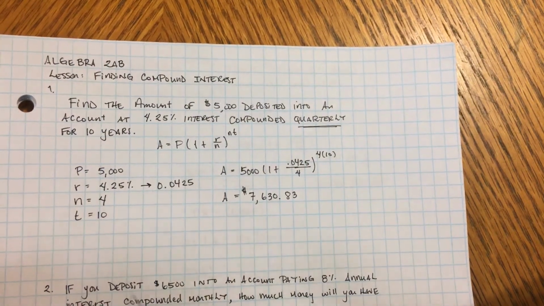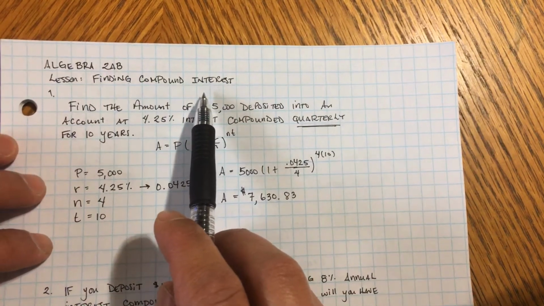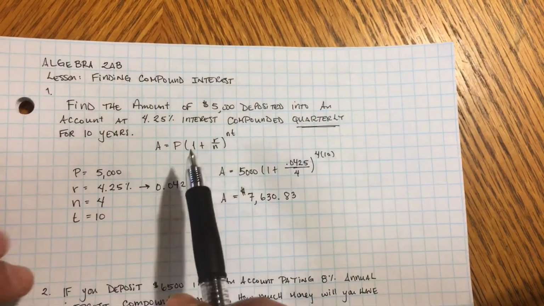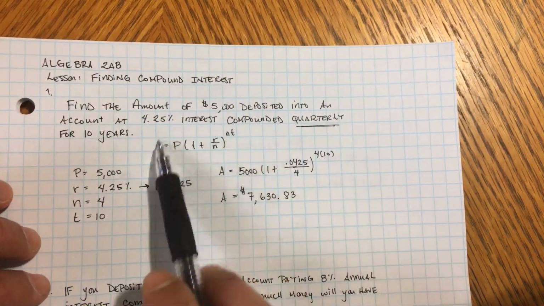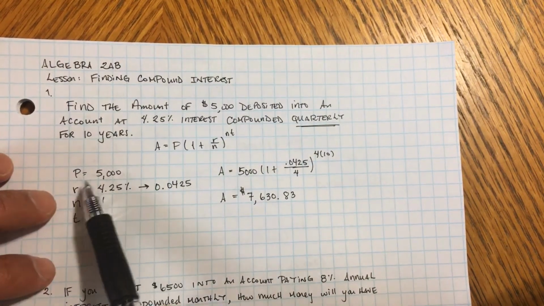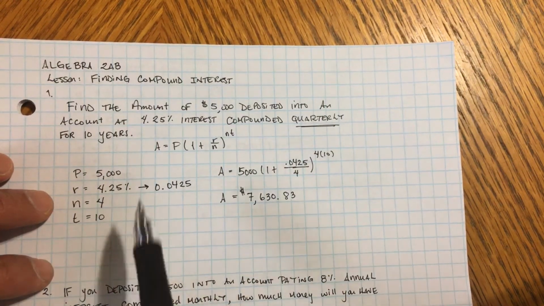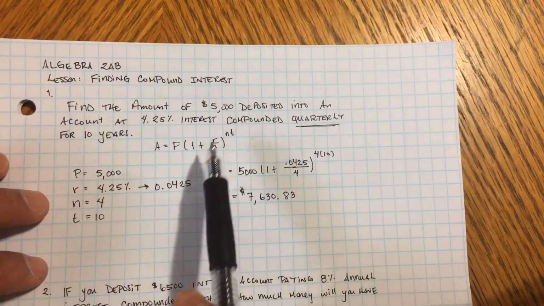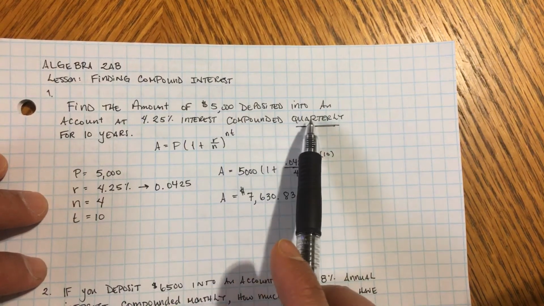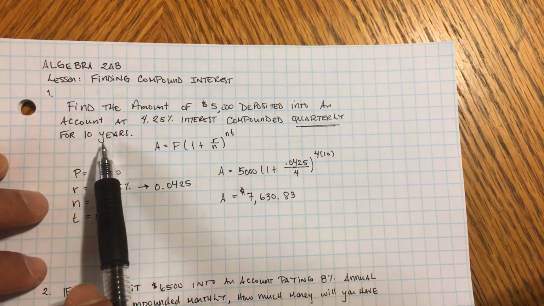Hey guys, I want to go ahead and talk about finding compound interest. Essentially, what you're going to do is use a formula and plug it in. We're going to take it step by step to make sure you understand all these variables. The first example says find the amount of $5,000 deposited into an account at this interest rate compounded quarterly for 10 years.